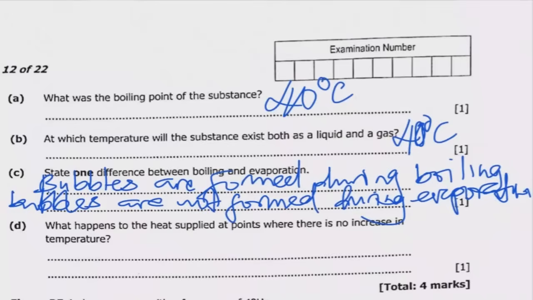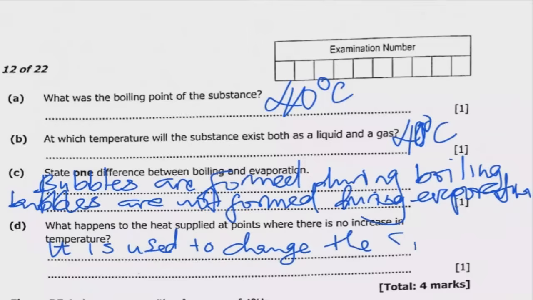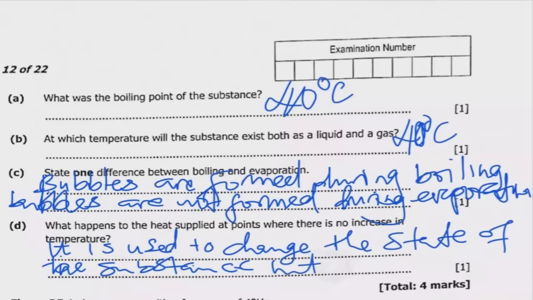So we can say it is used to change the state of the substance into another state.